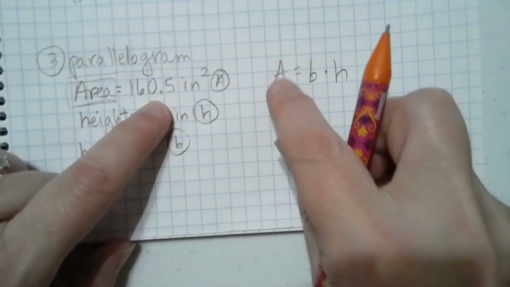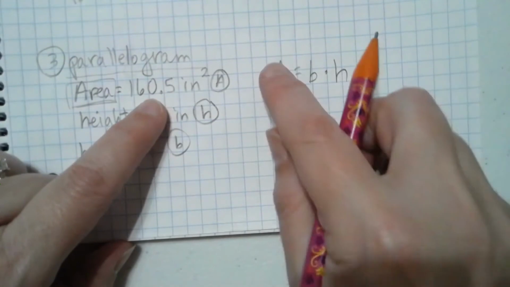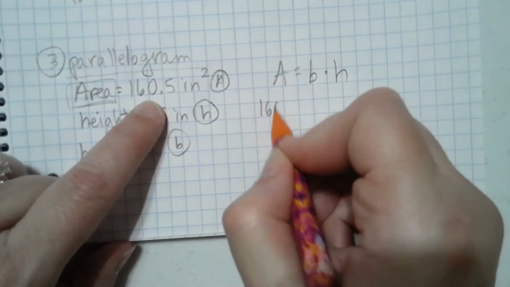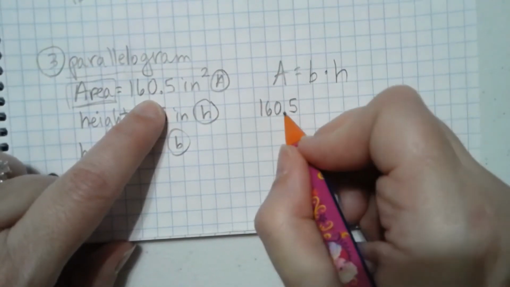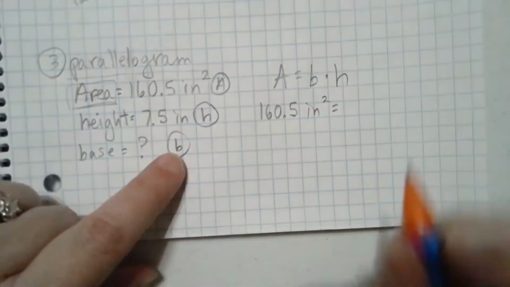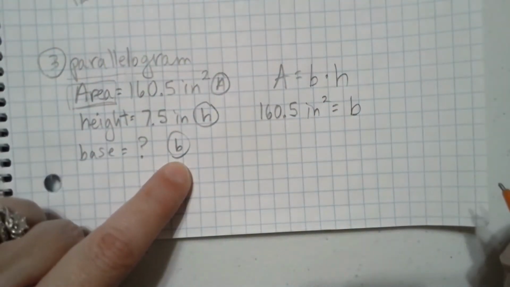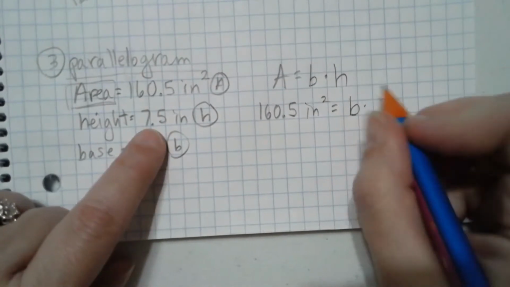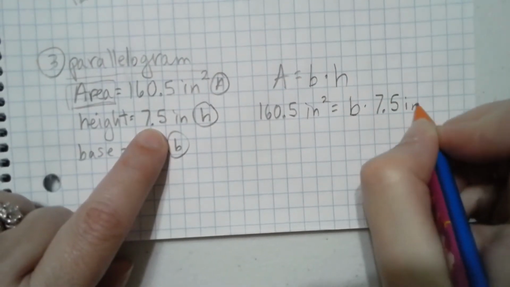Okay, so I'm just going to replace them directly underneath my equation here. So A is going to change to 160.5 inches squared. Base is B, we don't know what that is, and that's times 7.5 inches.